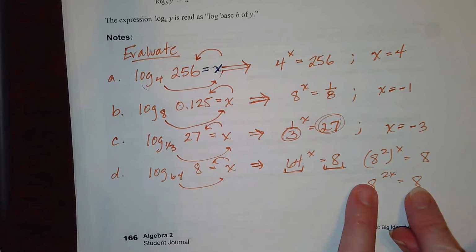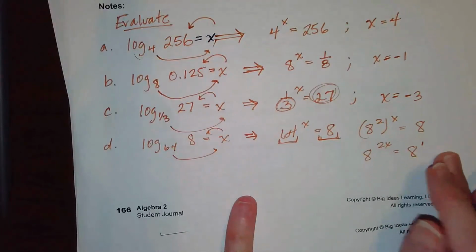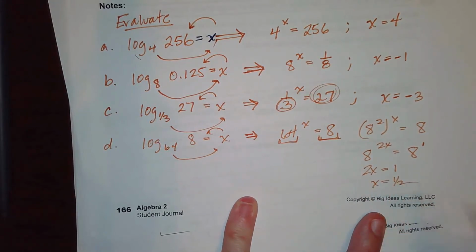So now essentially what I'm doing is I'm saying, okay, well, I've got to figure out what exponents, right? How do I make these two things equal? Well, remember, 8 is just 8 to the first power. So if I take my exponents and set them equal to each other, I know that I'm solving 2x = 1, and I get x equals 1/2.